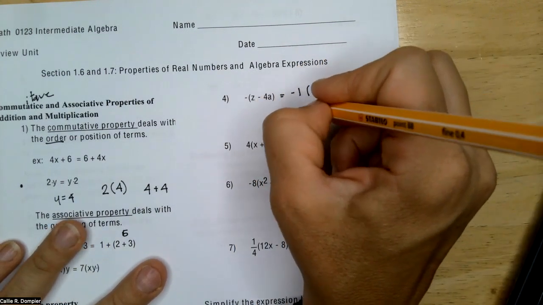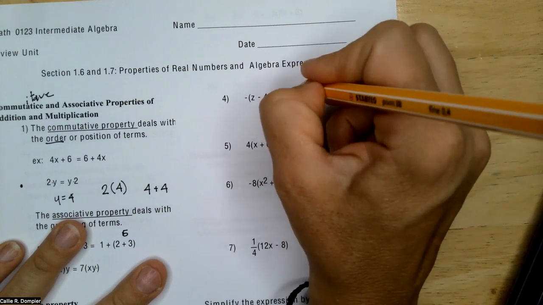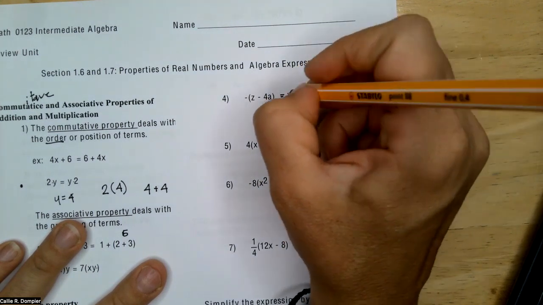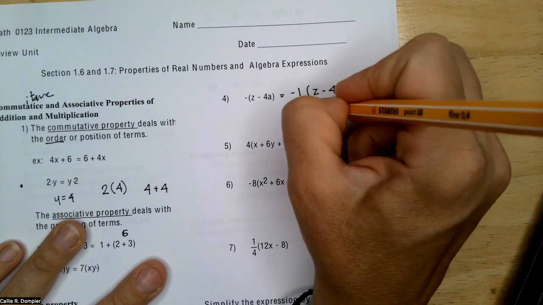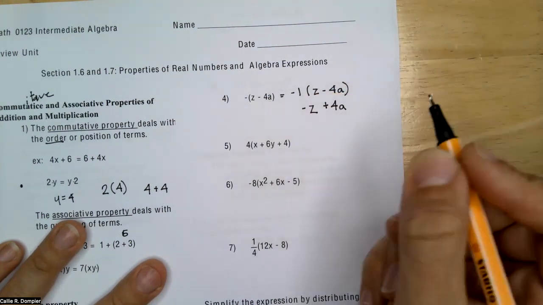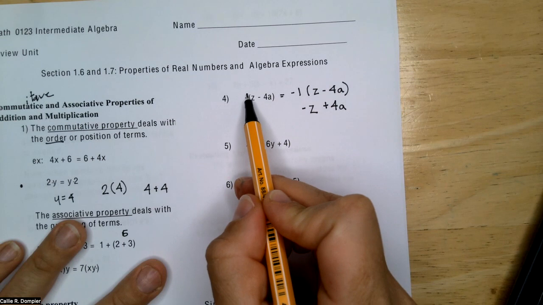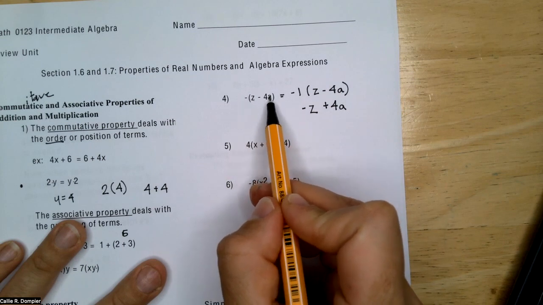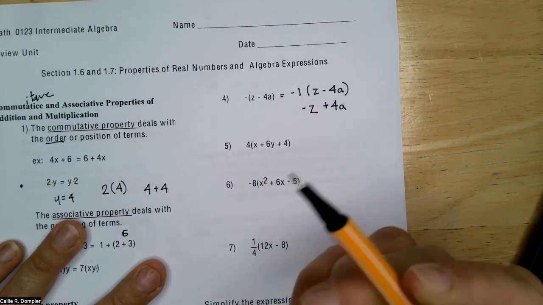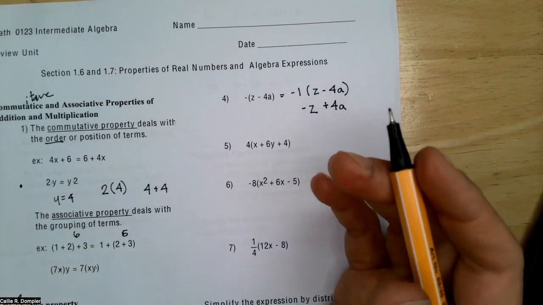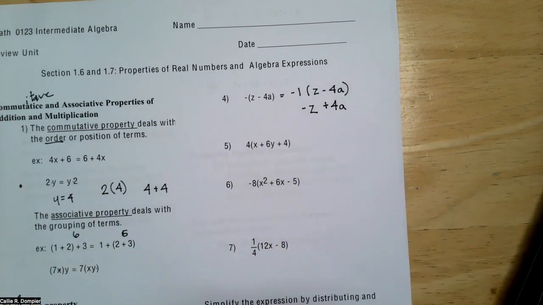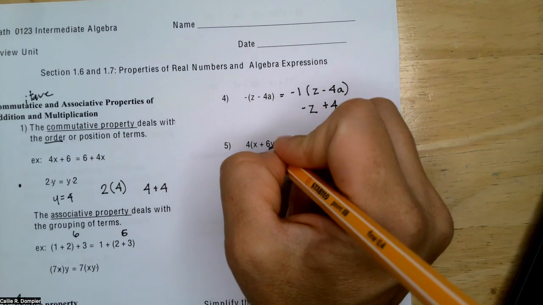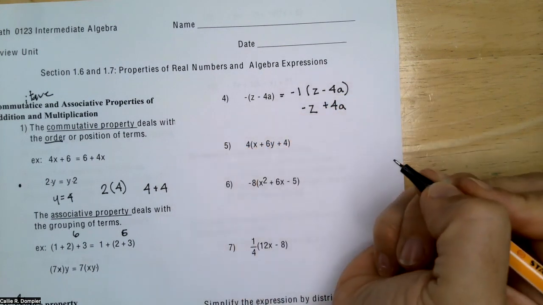So -1 times z is just a negative z. -1 times a -4 becomes a positive 4a. So distributing that negative makes the z negative and makes the -4a into a positive 4a. That's how you distribute a negative sign, okay? Down here, we are distributing just the 4. So we have 4 times the quantity x plus 6y plus 4.